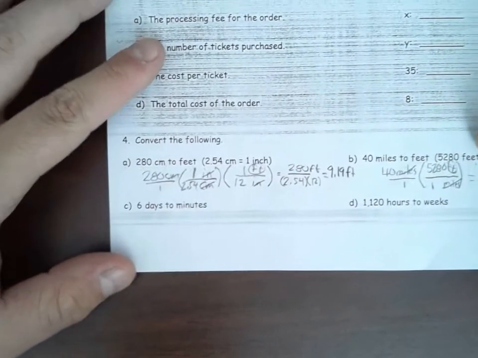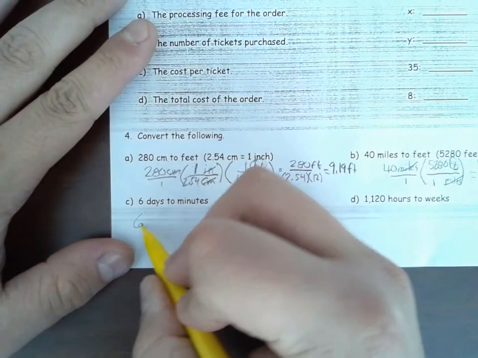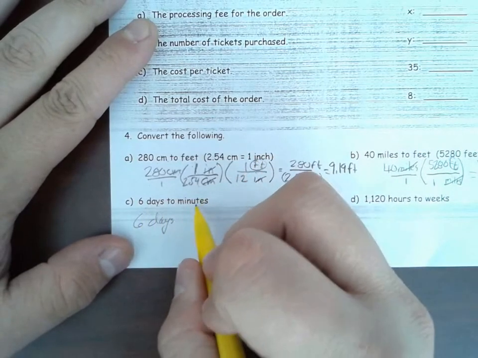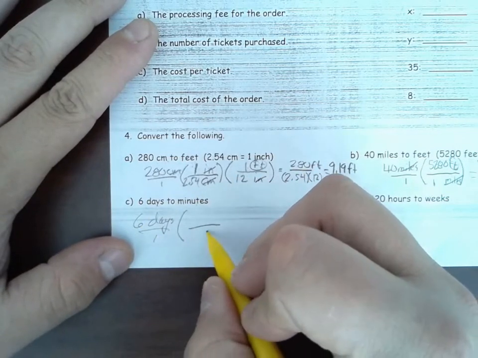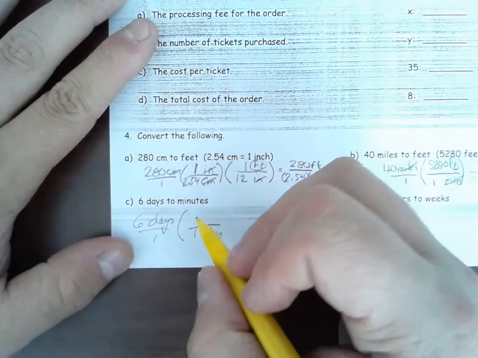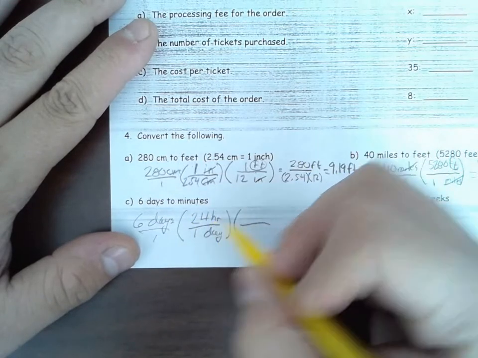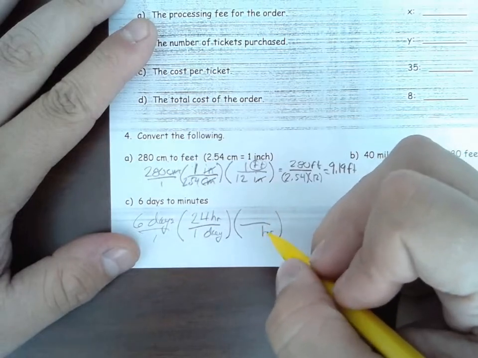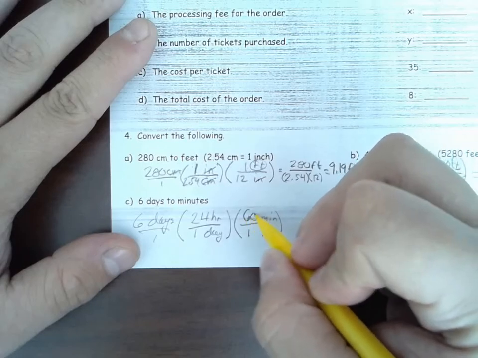All right, so then, looking at C, we're going days to minutes. So let's start with 6 days. And this should become a much bigger number because there's a bunch of minutes. There's a lot of minutes in 6 days, so we know we're going to multiply. Days are here, so days are going to come down here. In 1 day, what's the next unit we can go down? We know there are 24 hours. We know hours are here, so what can we break down from hours? We can go hours to minutes. In 1 hour, there's 60 minutes.